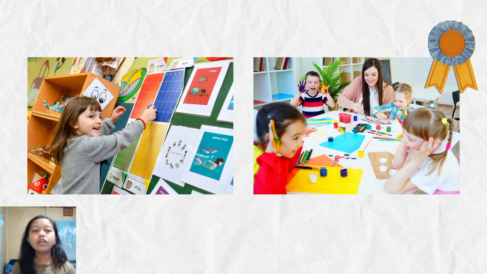For example, here in the picture, as you can see, the students are really enjoying coloring on their blackboard, which indicates that maybe the teacher's activity is identifying colors. In the next picture on the right side, the teacher is maybe teaching art to the children, and we can see that the children are enjoying based on their facial expression.